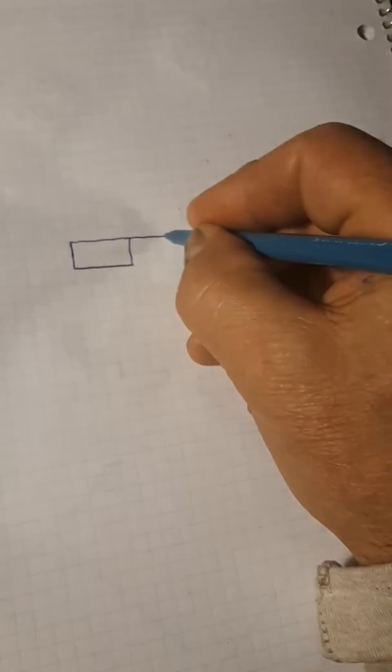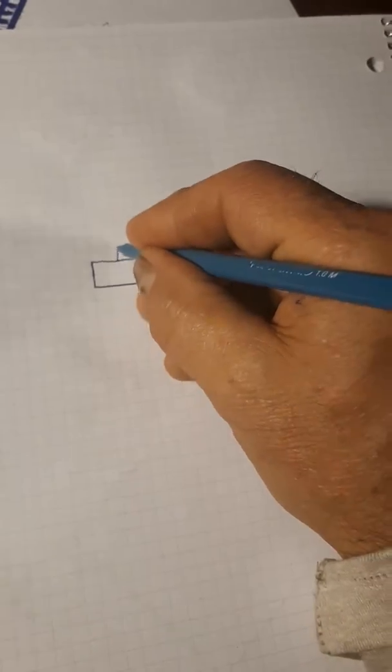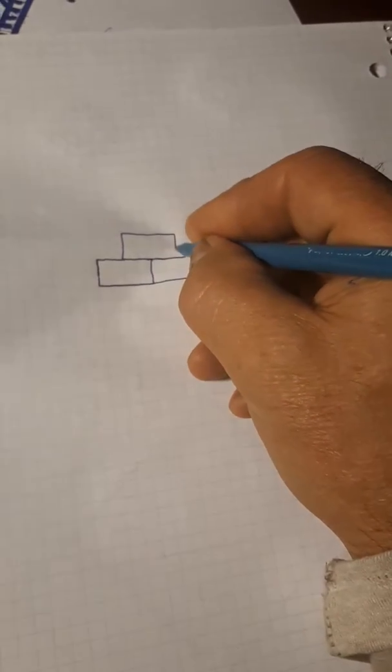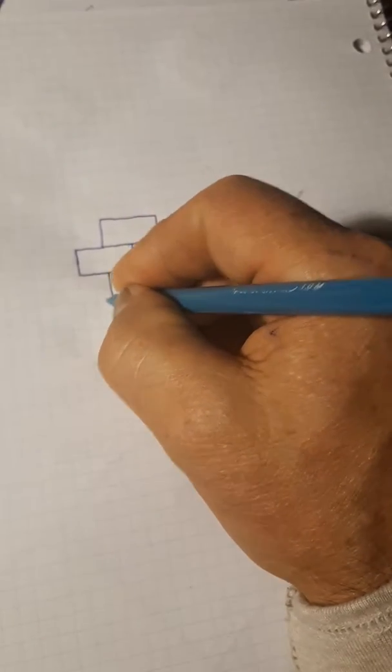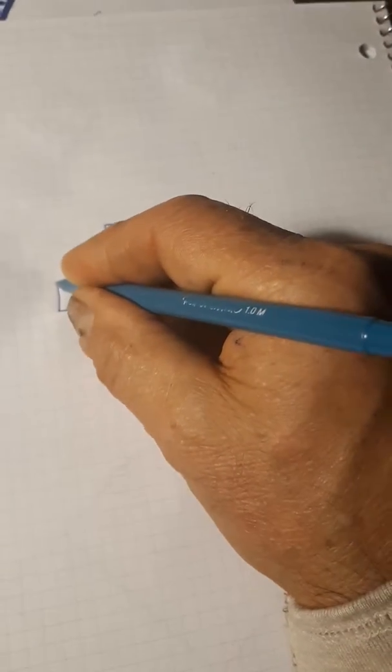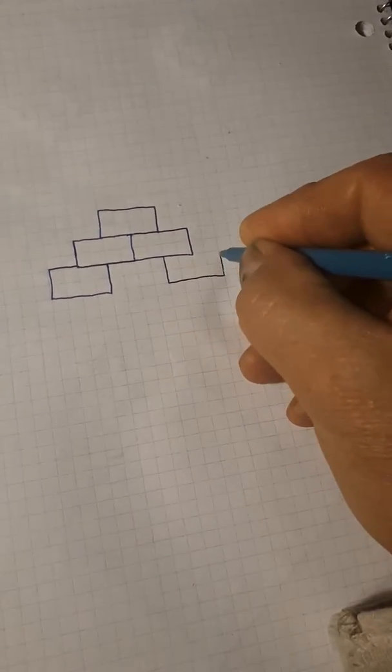And 2 by 4. And then we're going to create 2 by 4, and 2 by 4.